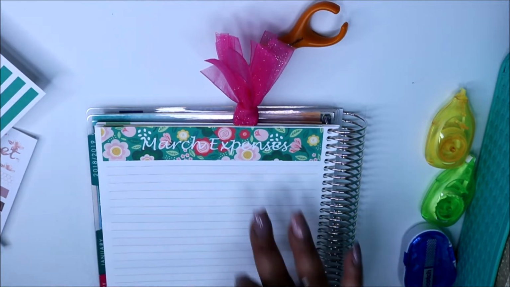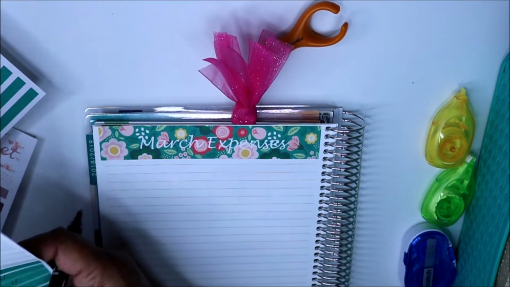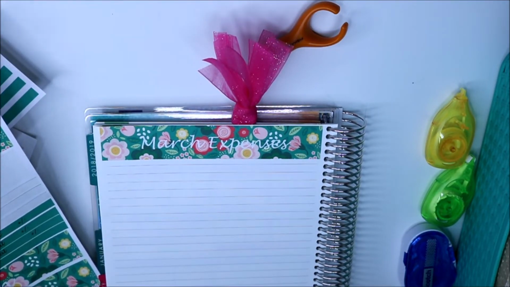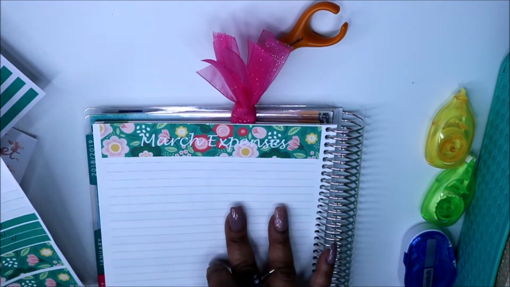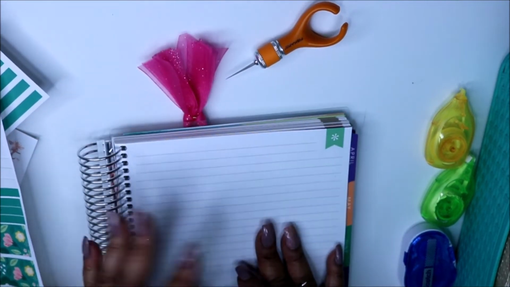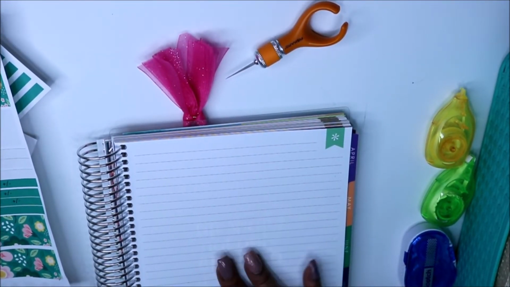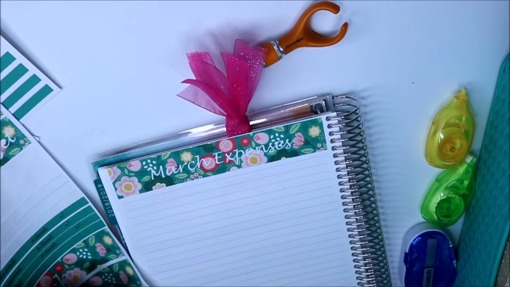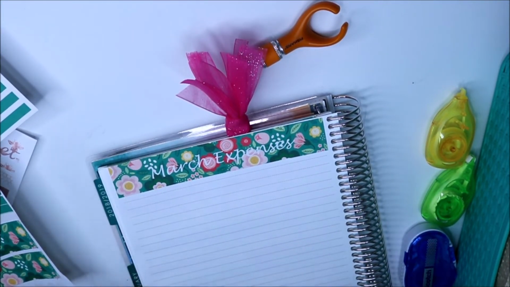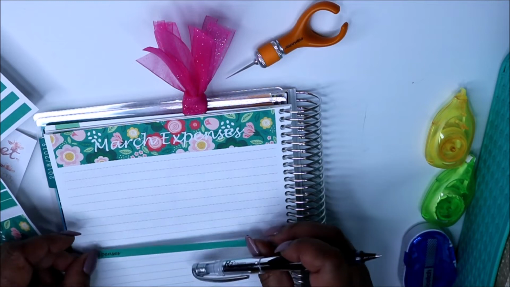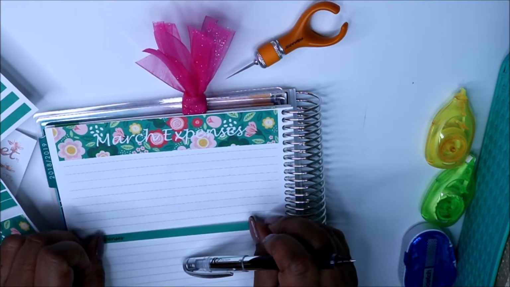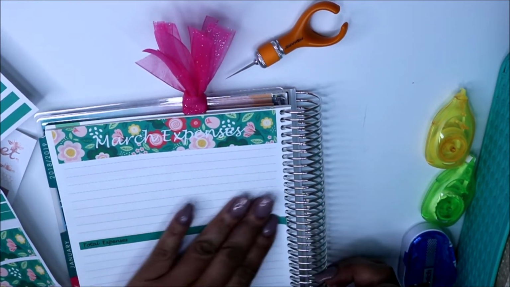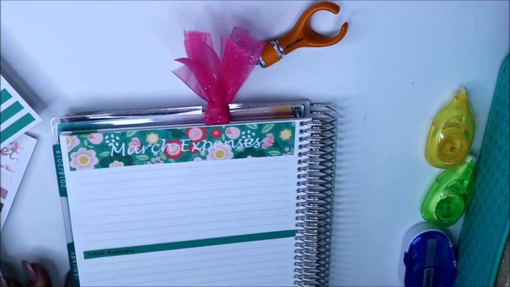Okay, let's see. We have March expenses. Something's missing. Total expenses. So we have March expenses. March weekly budget. We did that. So, yeah. So this is your expenses page. This is the total expenses here. This portion here, depending on how many you have. For me, I don't have so far a lot of bills, so I can stop mine here. And there we have that.